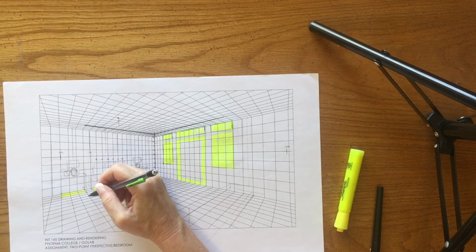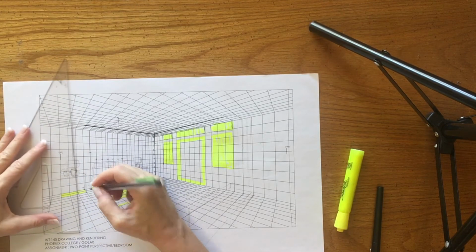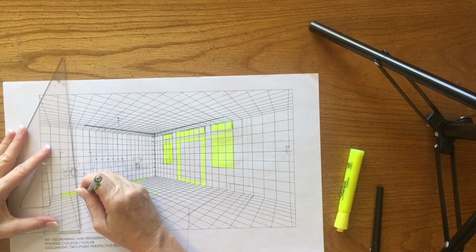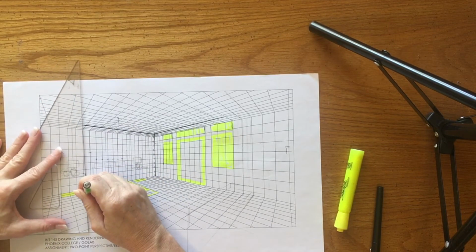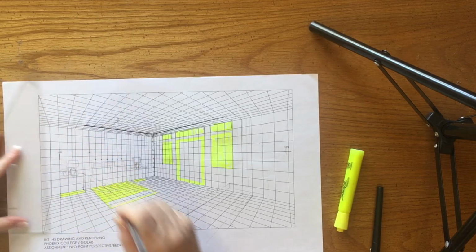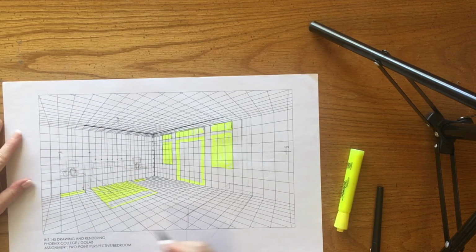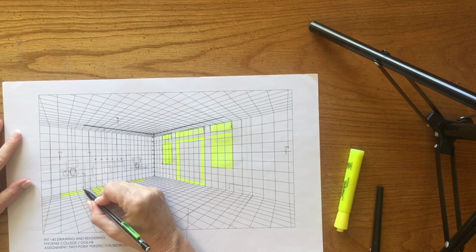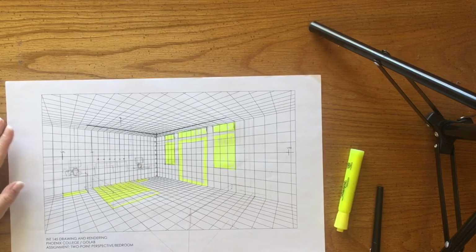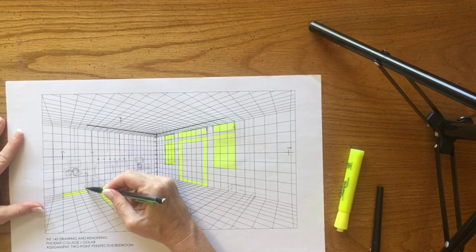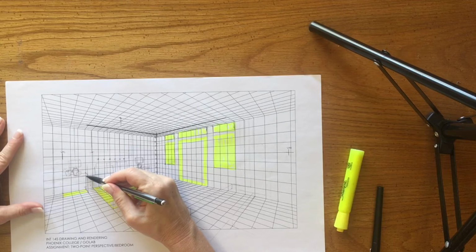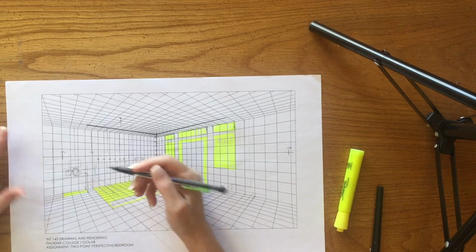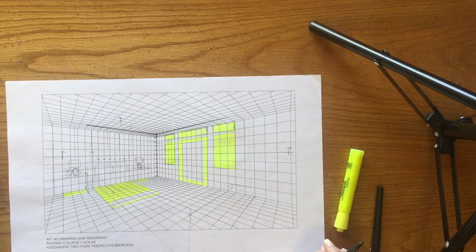And what I've had you do in the past for one-point perspective, I can have you do again. You can place vertical lines up. So I'm going to start with the back of the nightstand, which is already on the grid. And I'm going to go up 1 foot, 2 feet, and 2.5 feet. So 2 feet 6 inches, or a 30-inch high nightstand.